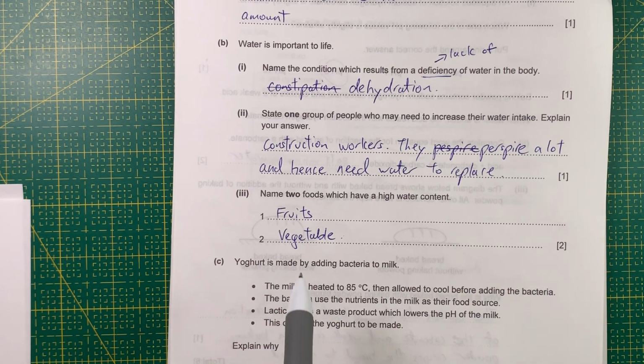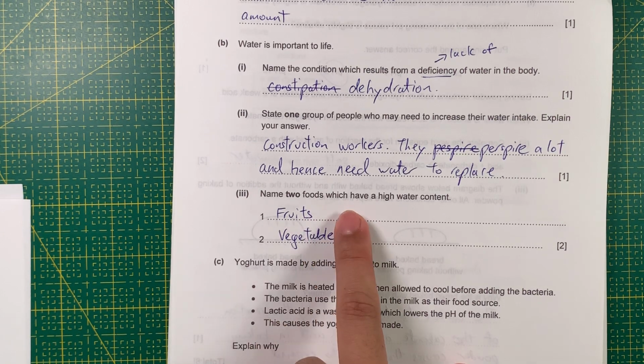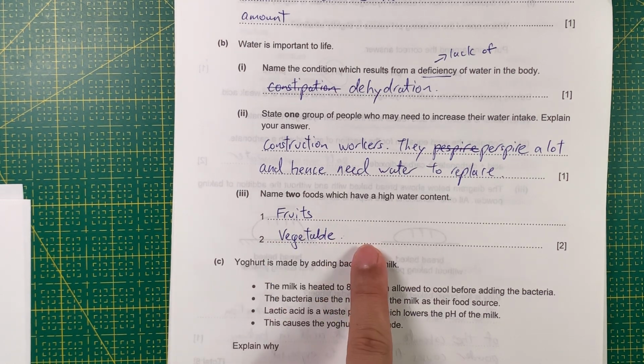In general, you can even write fruits and vegetables. They contain high amounts of water. You can even say drinks as well as part of the answer. So you can name the fruits, for example, orange, watermelon and stuff, and name the vegetable if you need to.